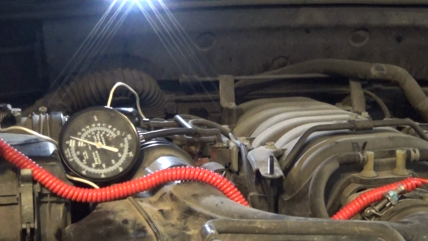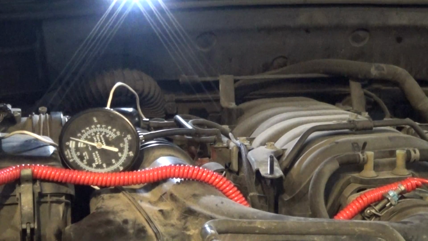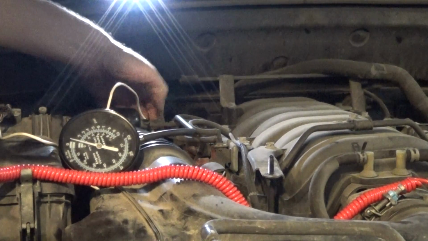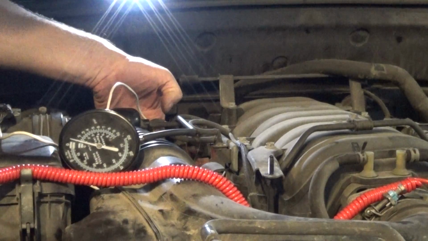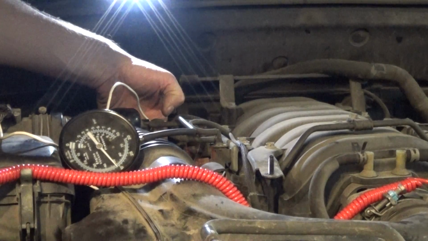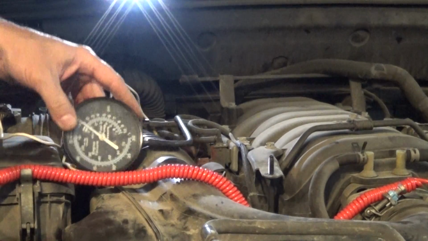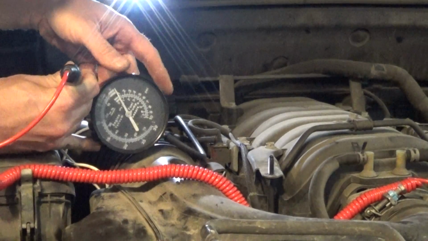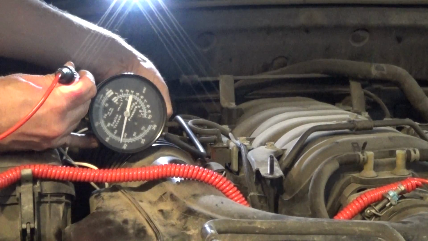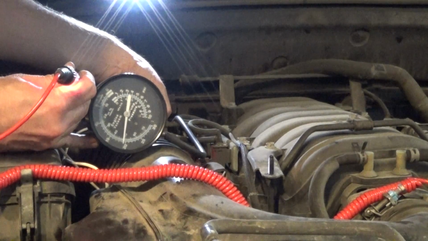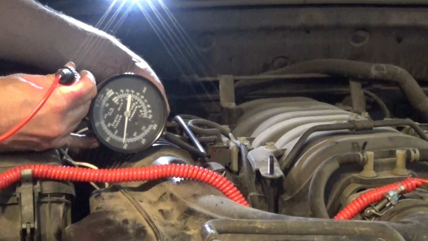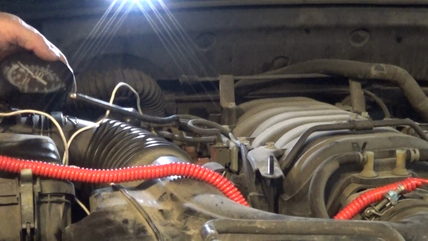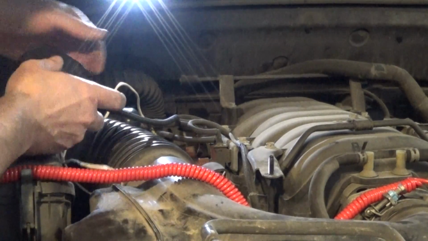There you go. Looking good. Let's see a little bit better. Now this tells me that this valve can hold the vacuum. I'm going to do the same test on the other one.